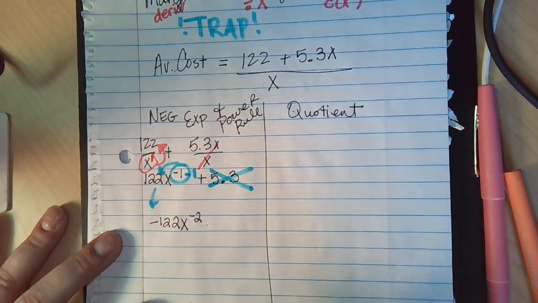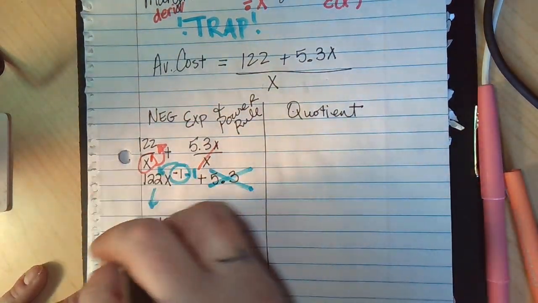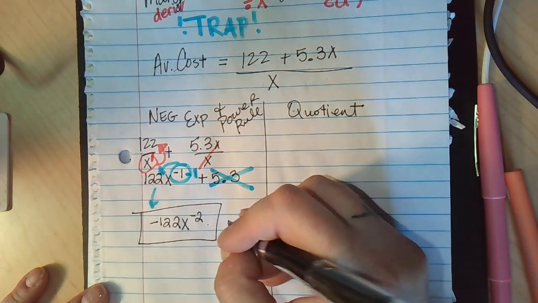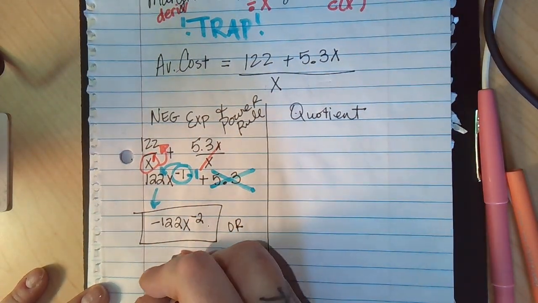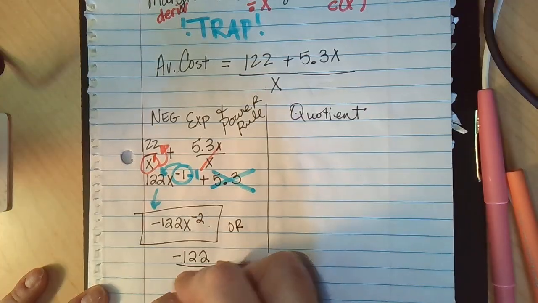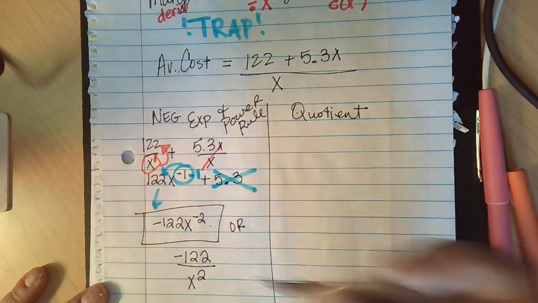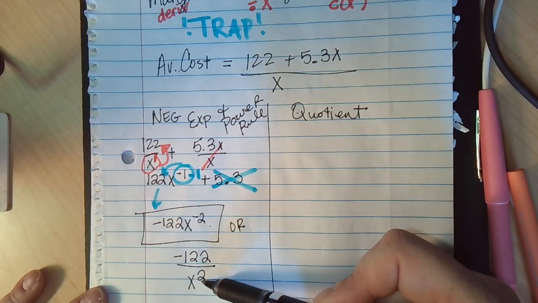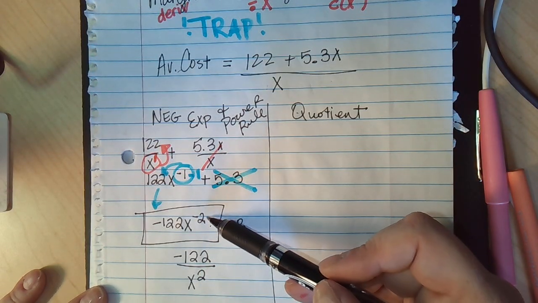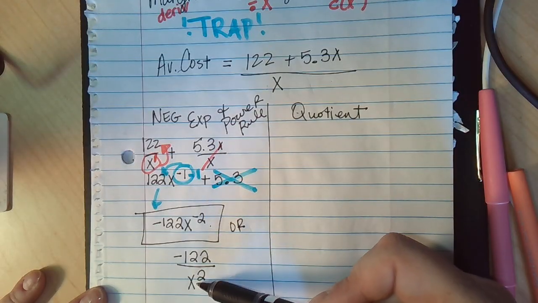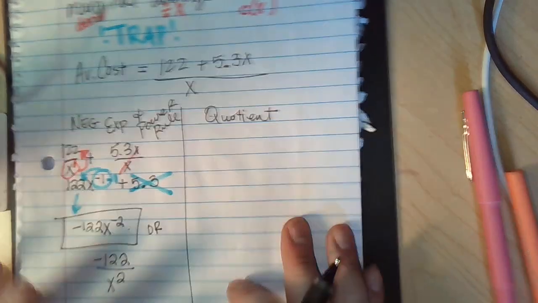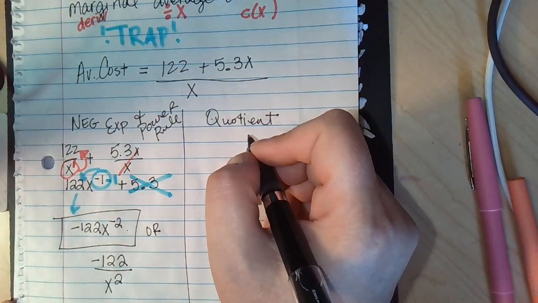All right, so this is our marginal average cost, or you could write it as negative 122 and throw that x squared back underneath where it came from. And when you throw it underneath, the exponent becomes positive. Okay, that's the power rule. That's my favorite. If you want to use the quotient, I'll do it.